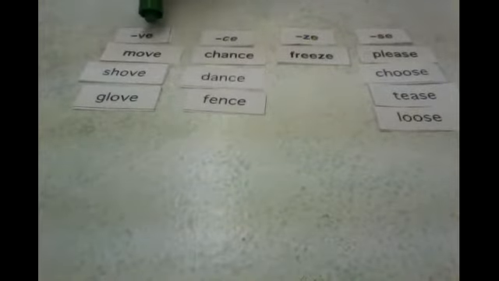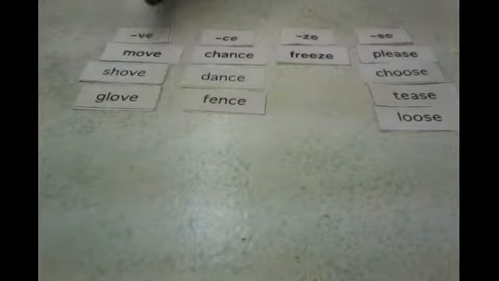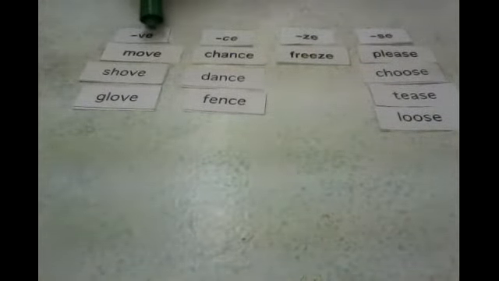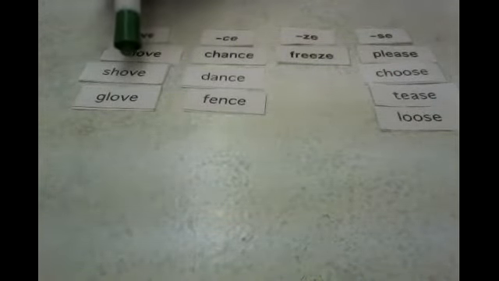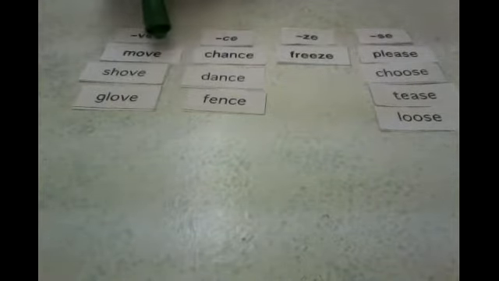So here we've got VE, and this VE is going to say V at the ends of your words, where that E is at the final ending, but it doesn't make a sound at all. So it just blends in with that V sound. So we have move, shove, glove. All of them have V at the ends with an E.